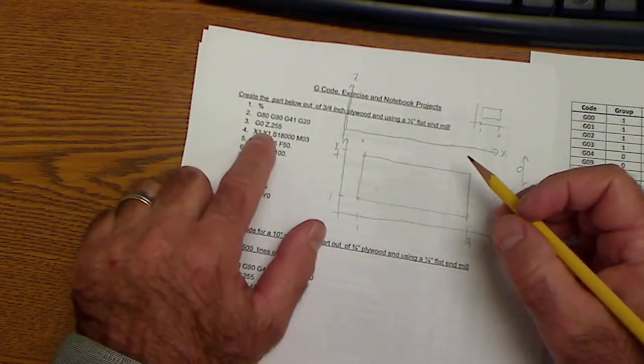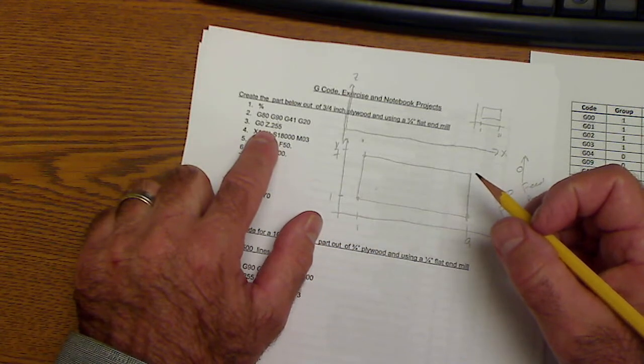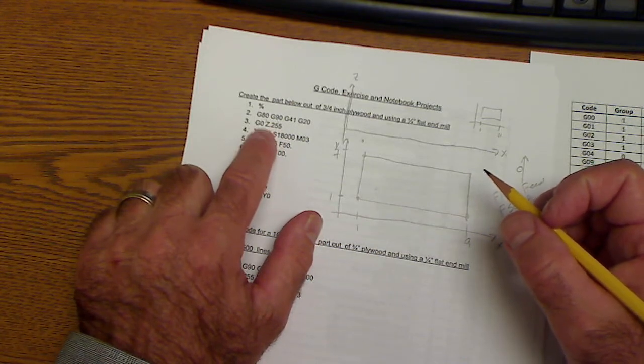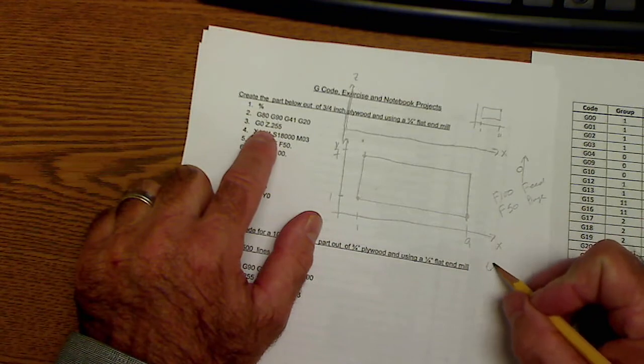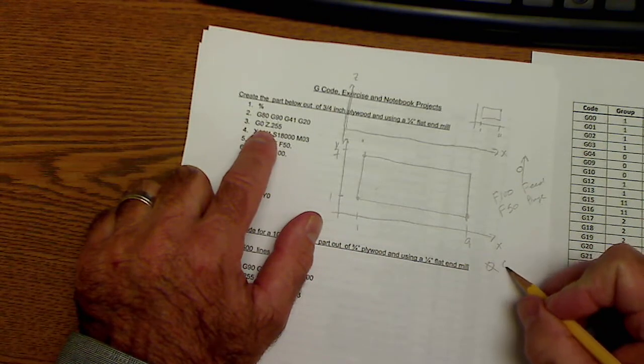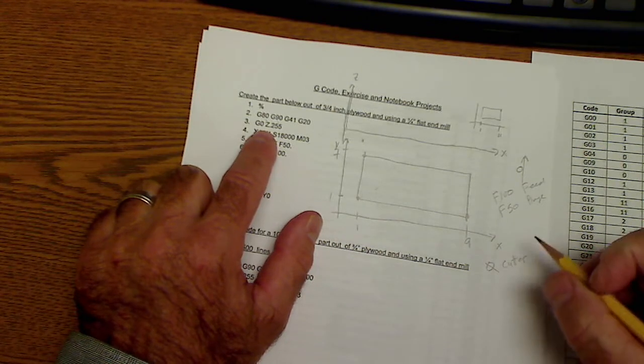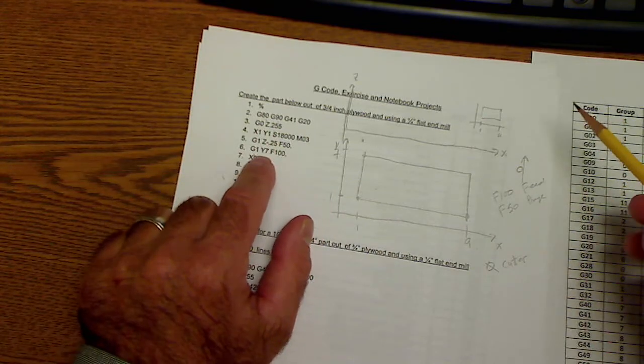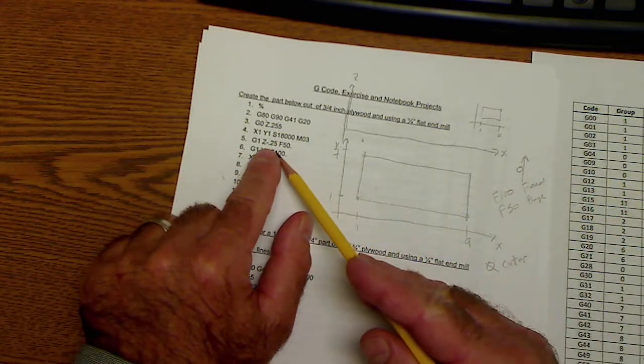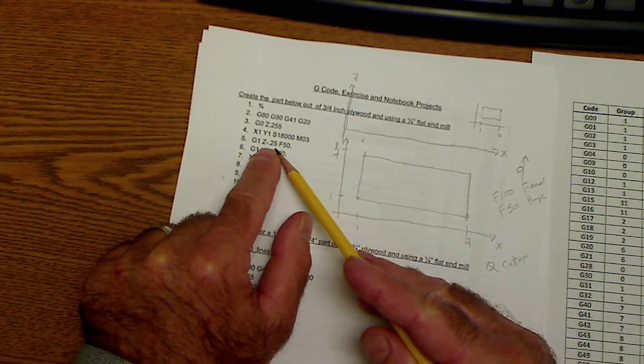Another rule of thumb is the depth of cut, how far I'm going to go on a single pass. I always go less than the diameter of the blade. So this is the diameter of my cutter. And I never like to plunge more than the diameter of my cutter. Here I'm actually right at the diameter of my cutter, but it's a 1/4 inch mill.